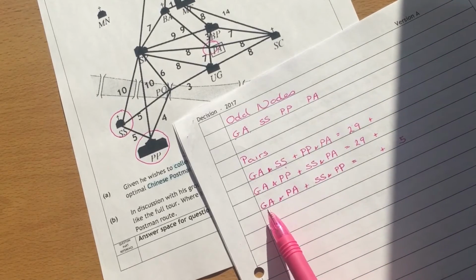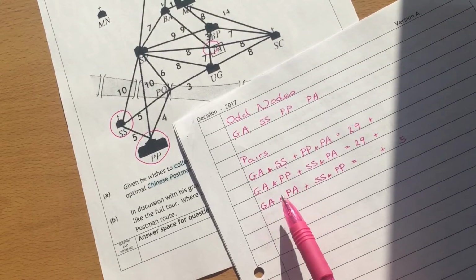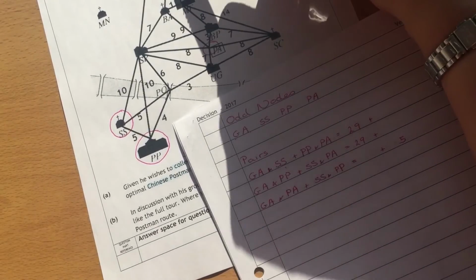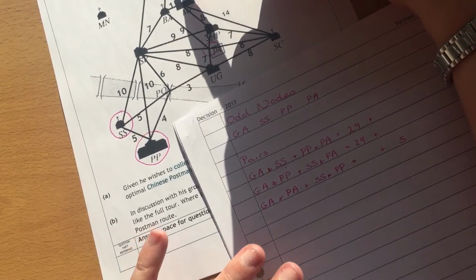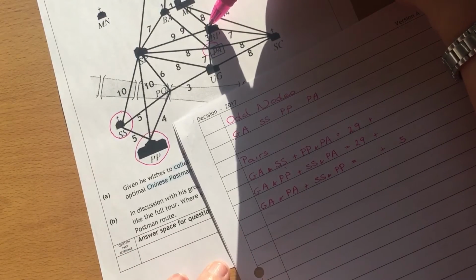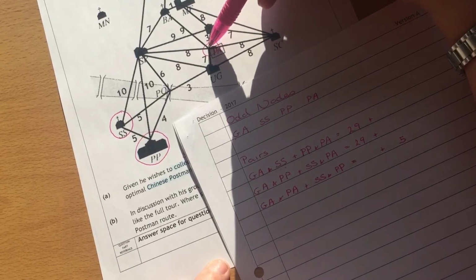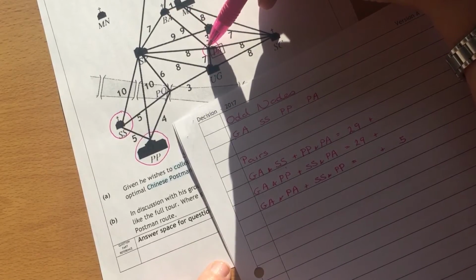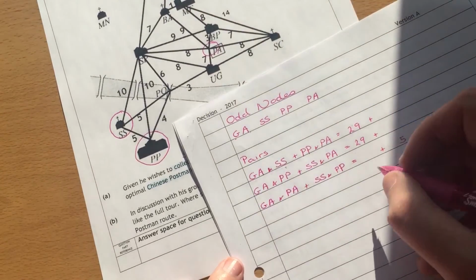And then we've got other ones that we're actually going to need to work out. So GA to PA, if we went down this way, we've got 15 and 8 and 3. Our other option is 14 and 9, which is going to be shorter, so that would take us 25.